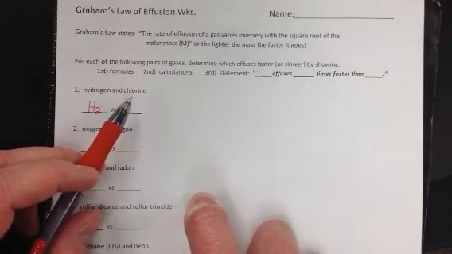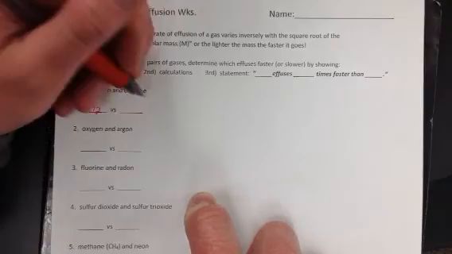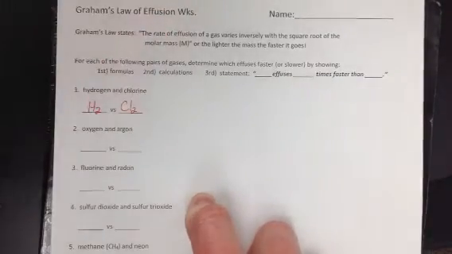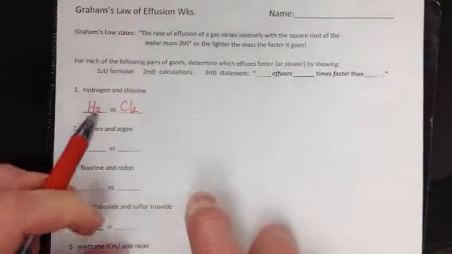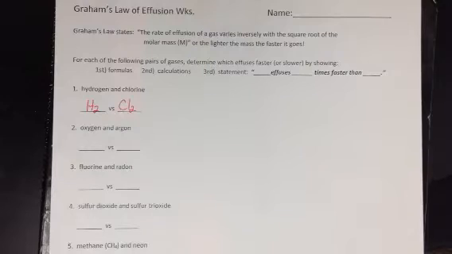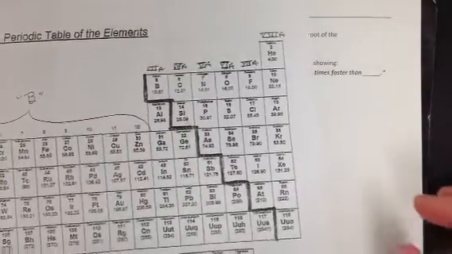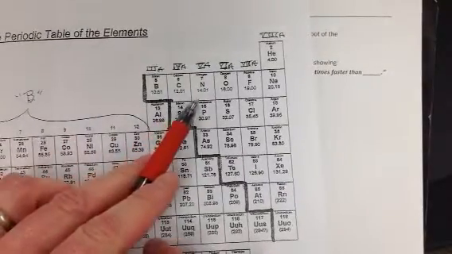Chlorine gas. Again, chlorine is in that cluster where it is also diatomic, and those diatomics form a number 7 on the periodic table. So when we look at the periodic table, if they are diatomic, they start right here.